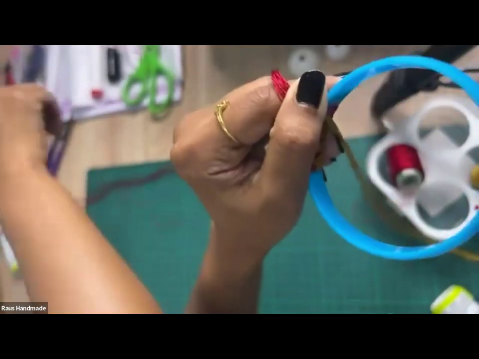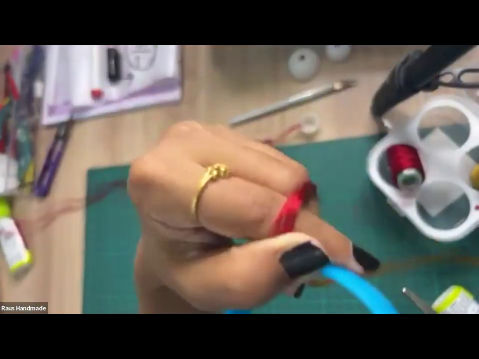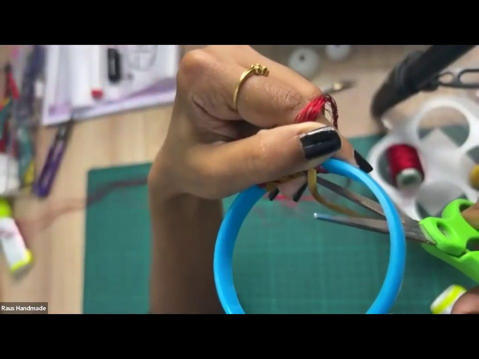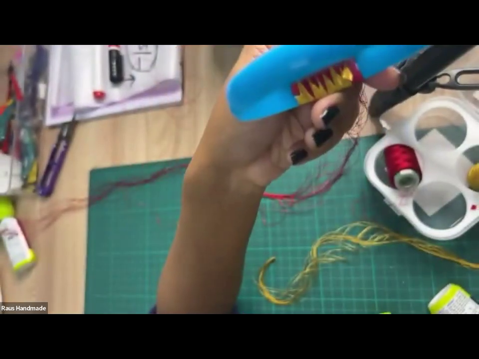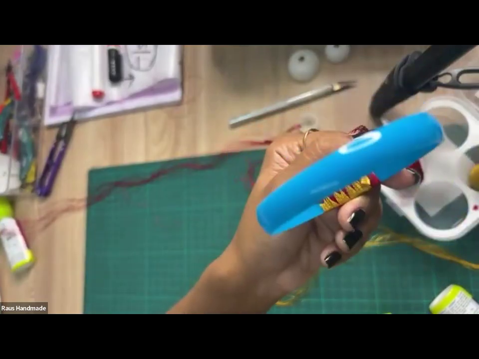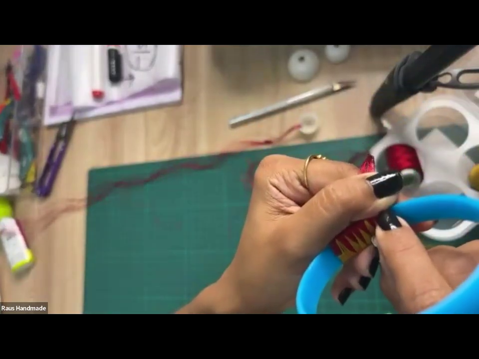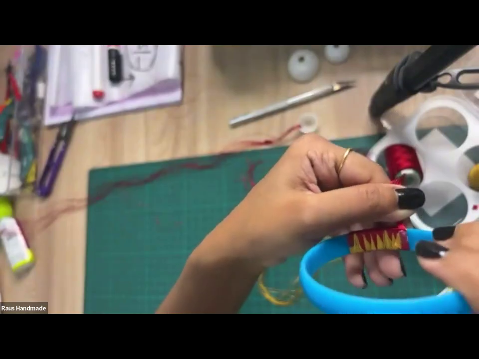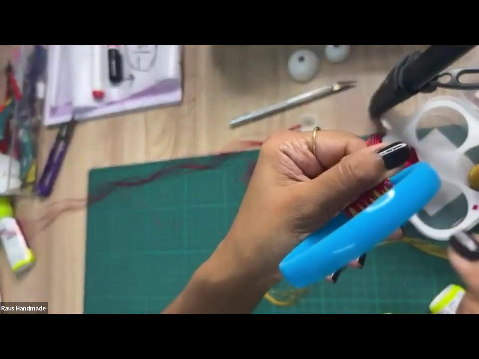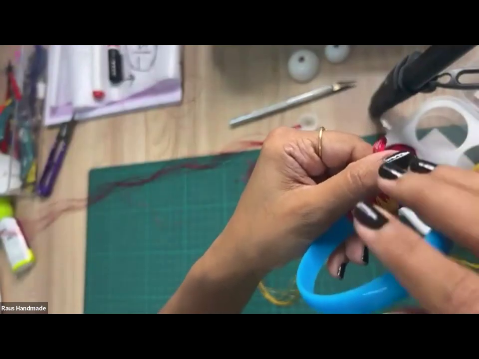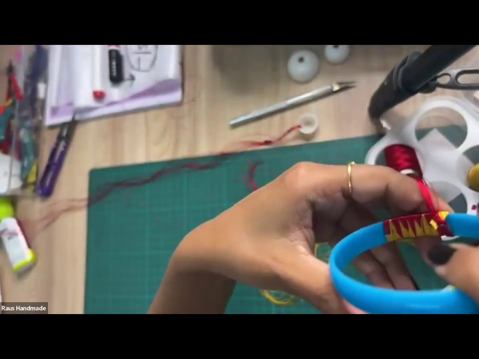Okay, so I'm just gluing the thread first before cutting it out. Once I glue this part, I'm going to trim the excess. Can you see I've trimmed the excess like this? And again, what am I going to do? Just give some pressure. It should not fall apart. So just give some pressure and hold it very tightly, right?